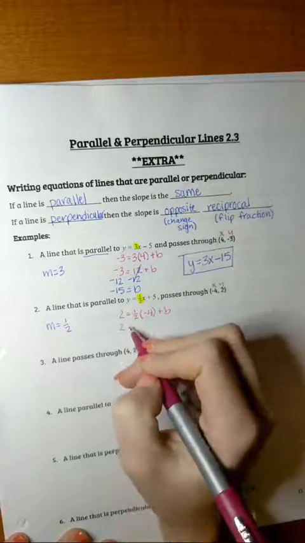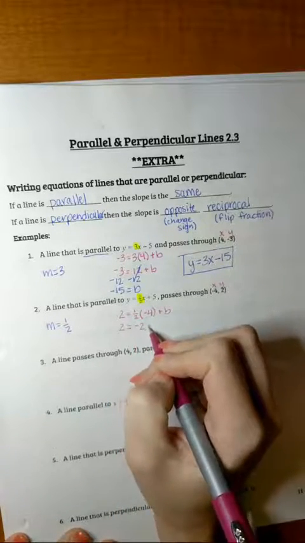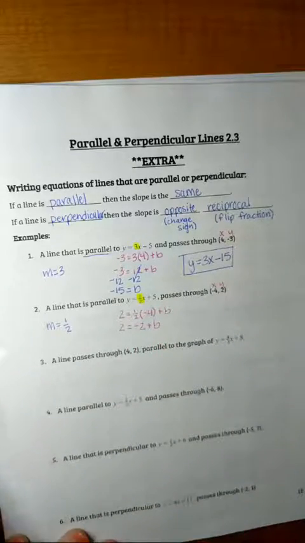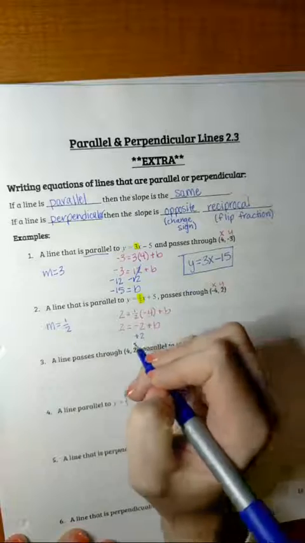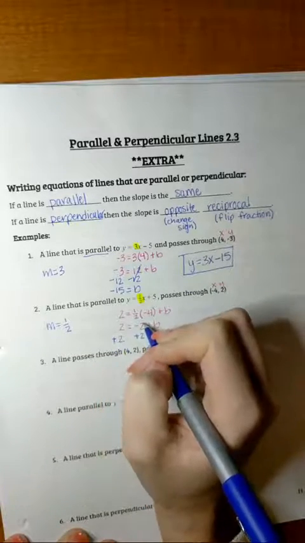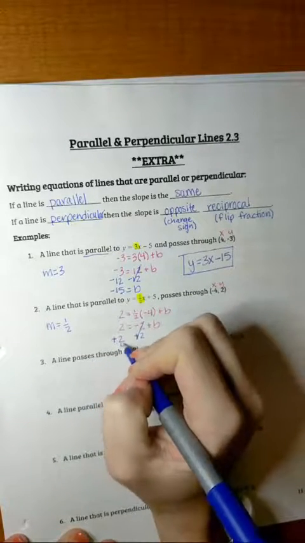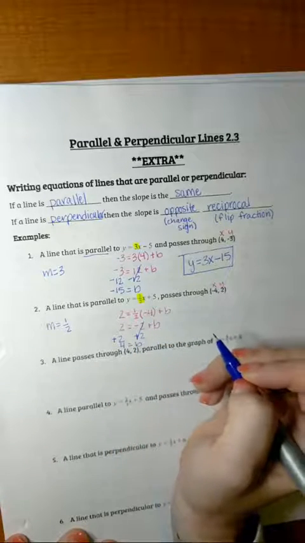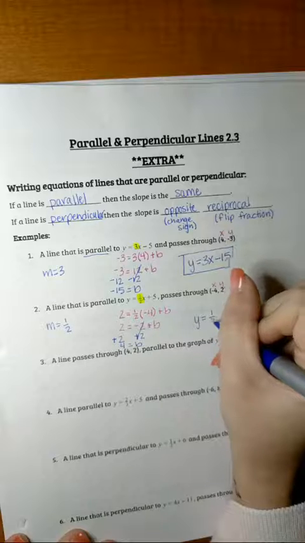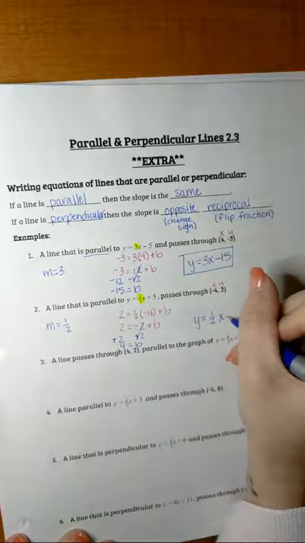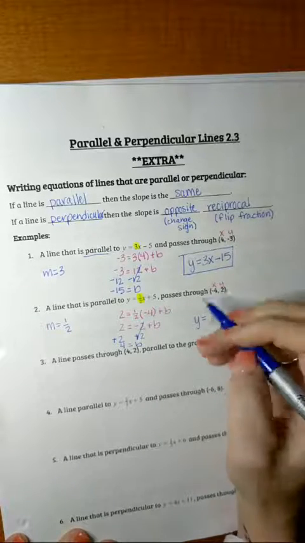So that's 2 equals negative 2 plus b. So I'm going to add 2 to both sides. So 4 equals b. So y equals 1/2 x plus 4.